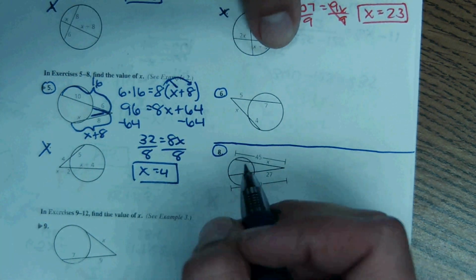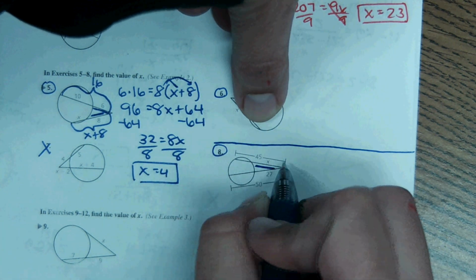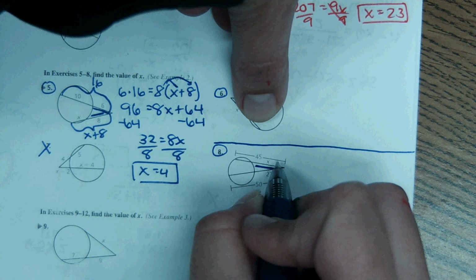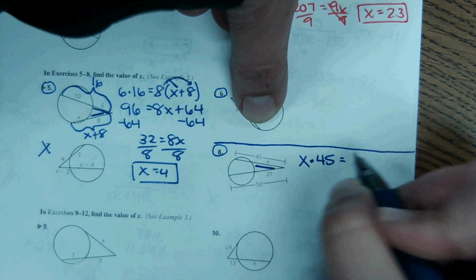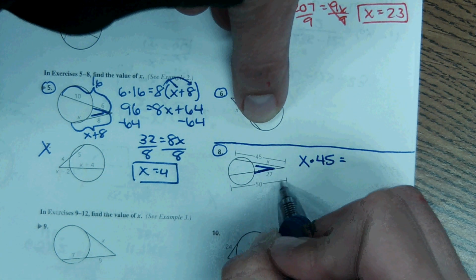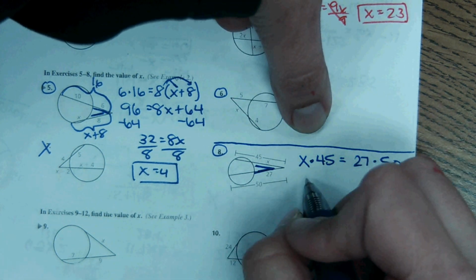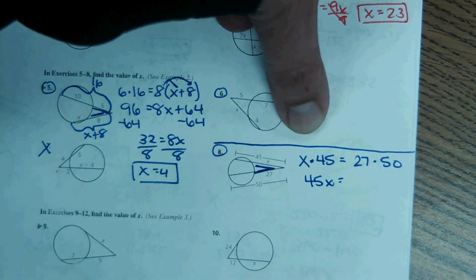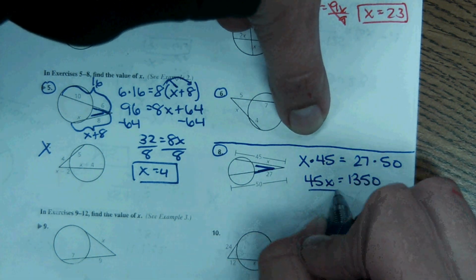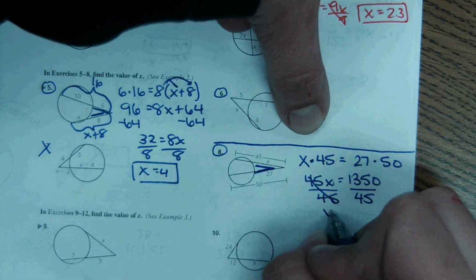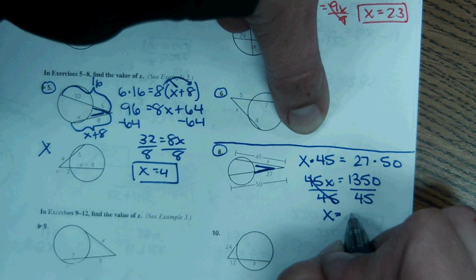Before we do number 6, we're actually going to do number 8 because it's more of a basic problem. So for 8, again, external segment times the length of the whole thing, so x times 45 equals the external segment times the length of the whole thing, 27 times 50. So we get 45x equals 27 times 50 is 1,350 divided by 45, and x equals 30.